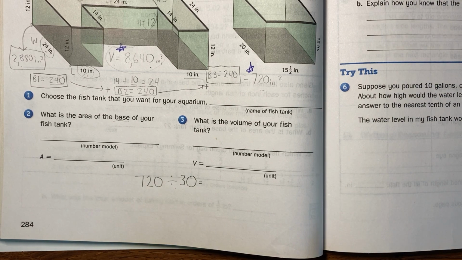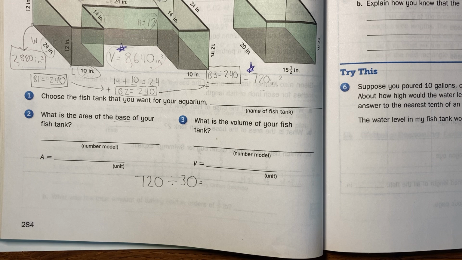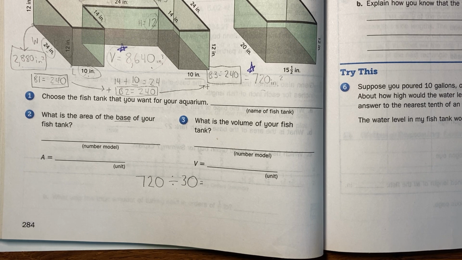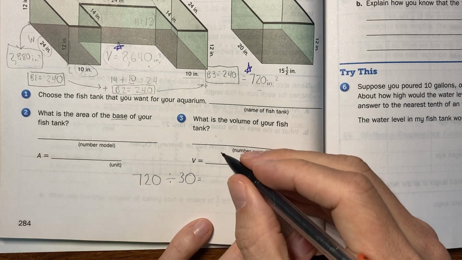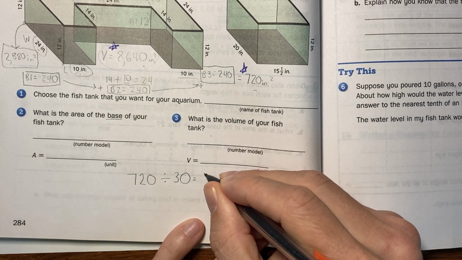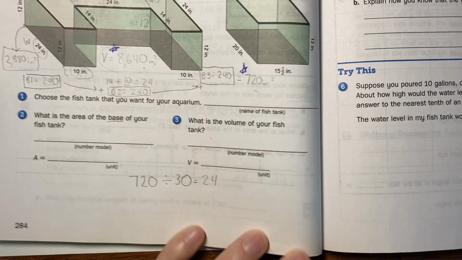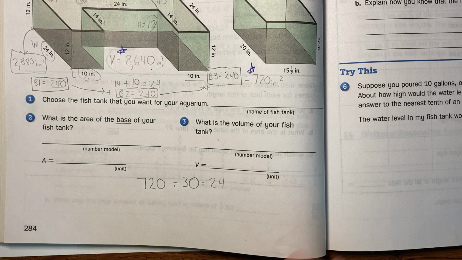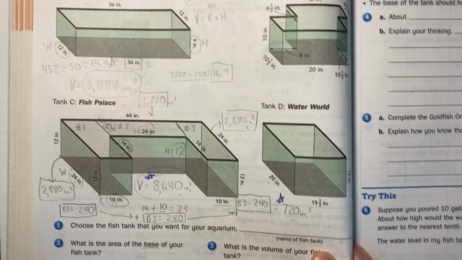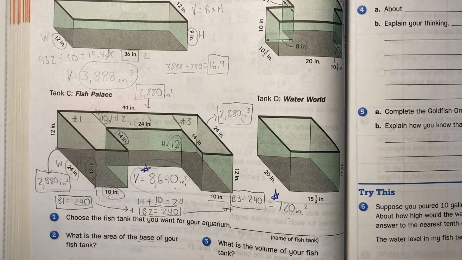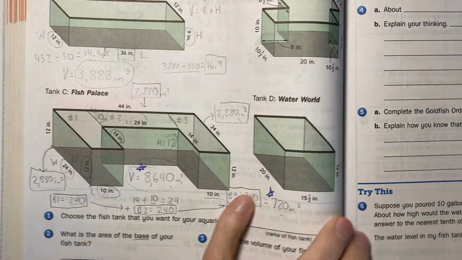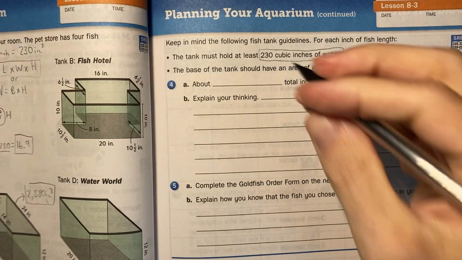So you can pause and solve that on your own if you like. I'm going to go ahead and solve it here. 720 divided by 30 equals a really clean number, and that number is 24, no leftovers. So that means this fish palace can handle 24 inches of fish.